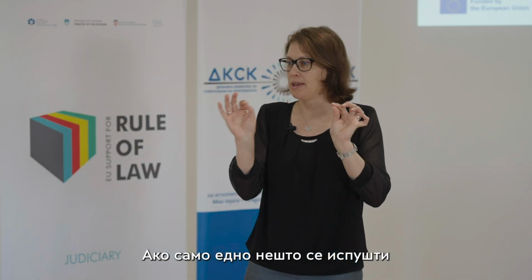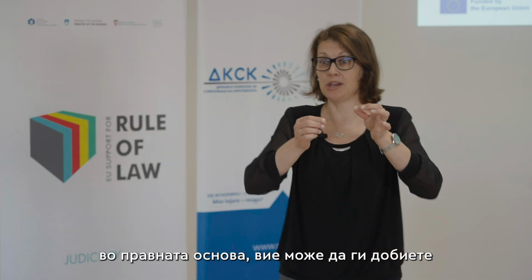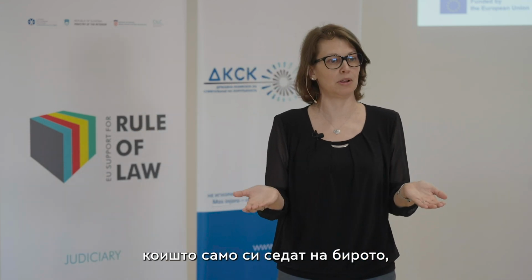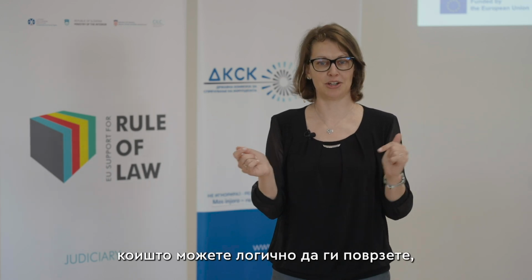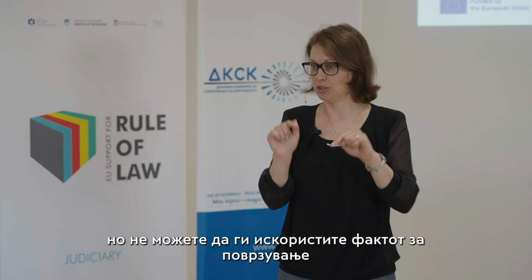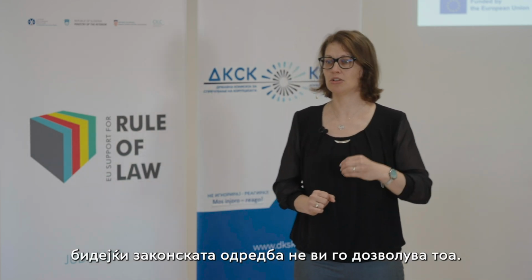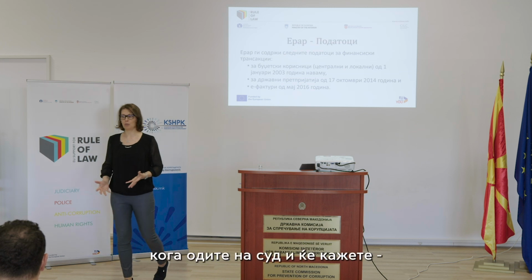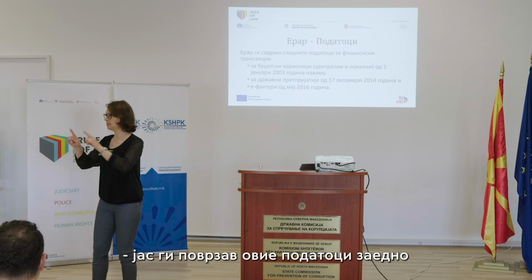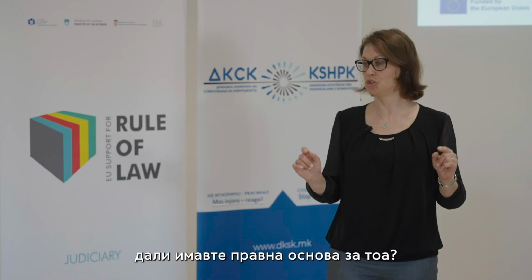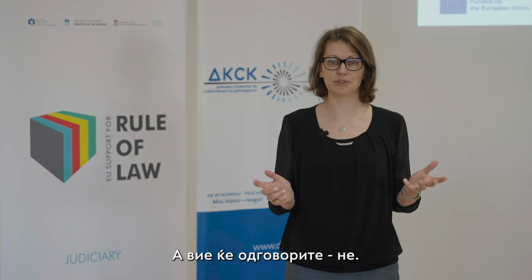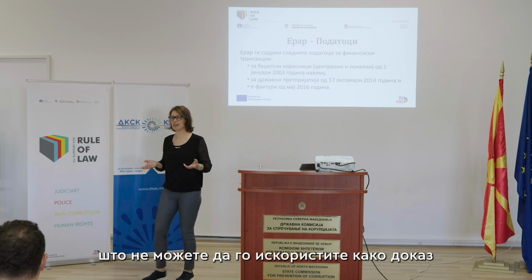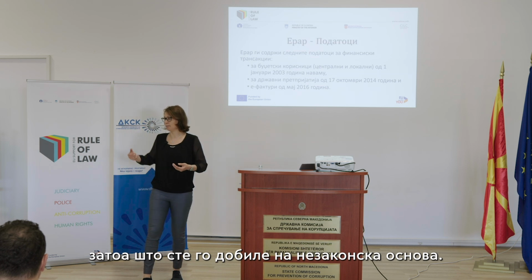If just one of the things is missed out in the legal basis, you can obtain the data, but you cannot link it with other data. And you have two pieces of data just sitting on your table, and you can logically make a connection, but you cannot use that connection because your legal provision does not allow you to do that. So whatever you continue working on in, let's say, the investigation phase, when you go to court and say, well, actually, I linked that and that data together, the court will ask, did you have the legal basis for doing that? And you will have to say no. Which means that, like the fruit of the poisonous tree doctrine in American law, you cannot use that evidence because you got it on an unlawful legal basis.